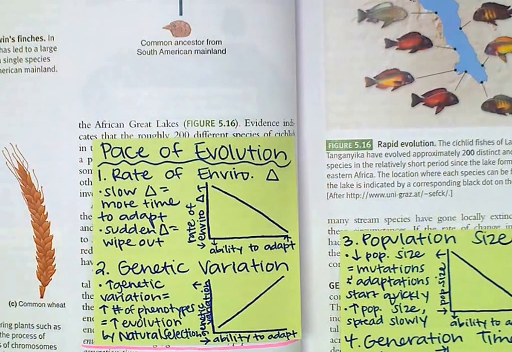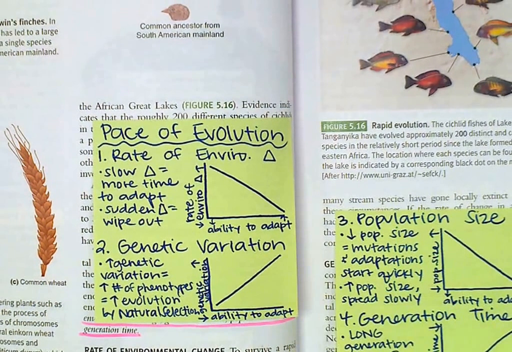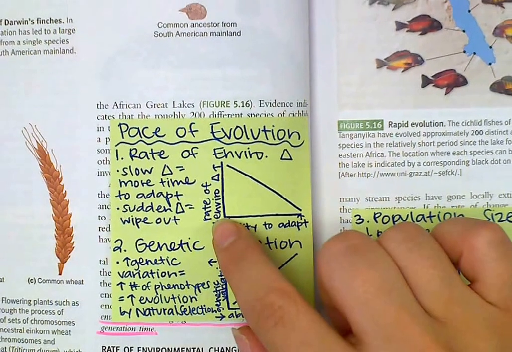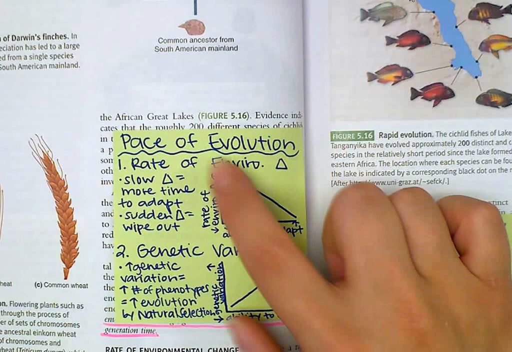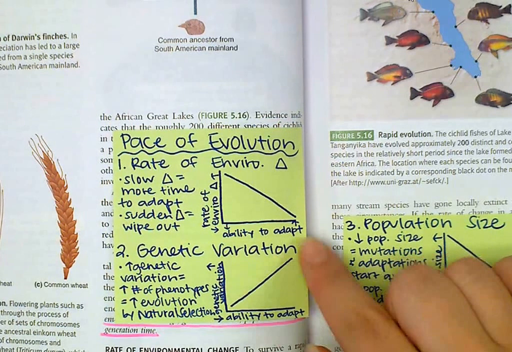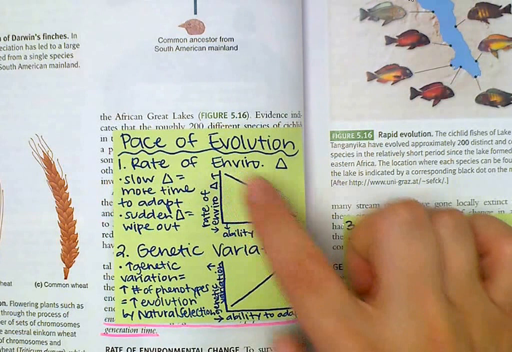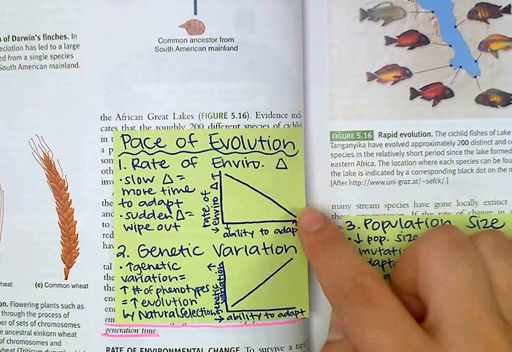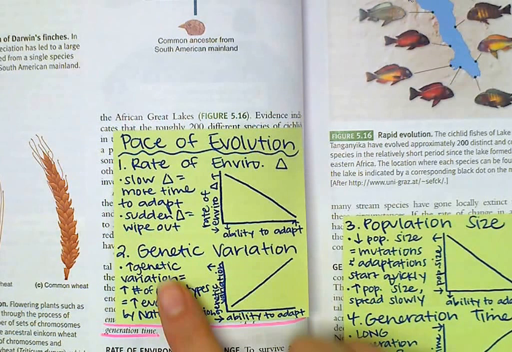Okay, so these graphs here are the same as on figure 5.17. On the y-axis we have rate of environmental change from low to high, and here we have the ability to adapt from low to high. So we can see that if the change is fast, we have a low ability to adapt. If the change is slow, we have a high ability to adapt.